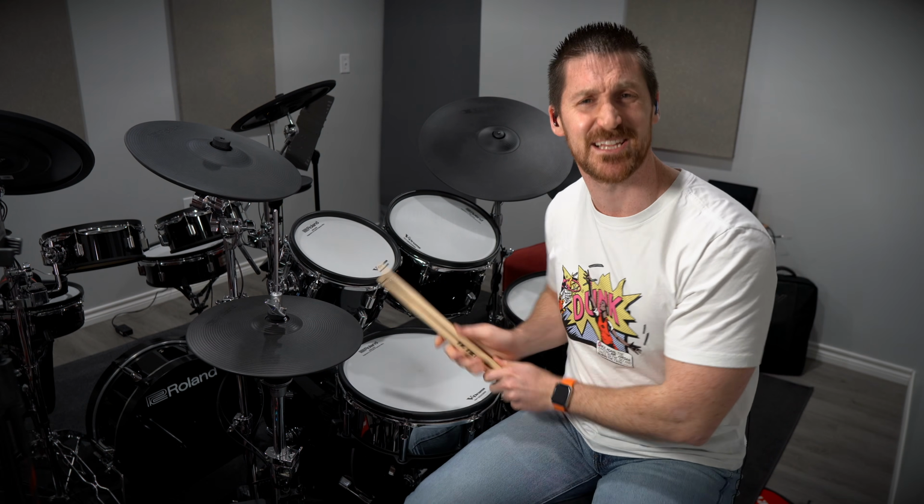All right, that's all I got for you guys today. Hopefully that gives you a clearer understanding of time signatures. Remember, when you see the two fractions, the top number tells you how many beats per measure, the bottom number tells you which note value gets the count.